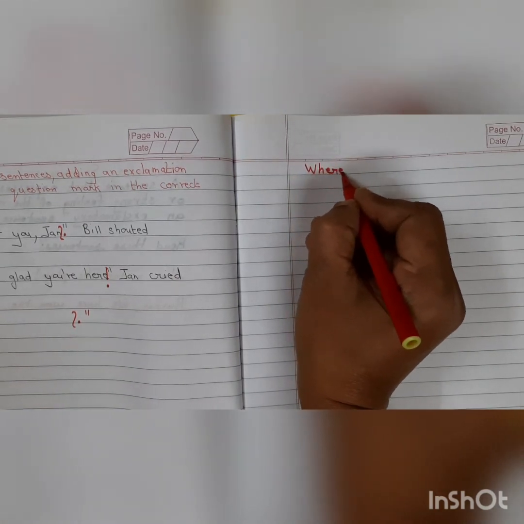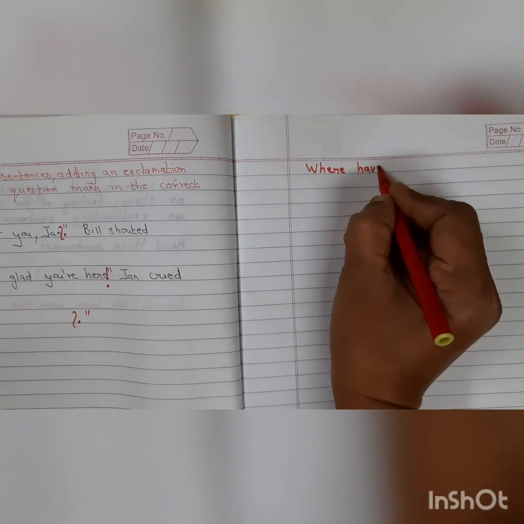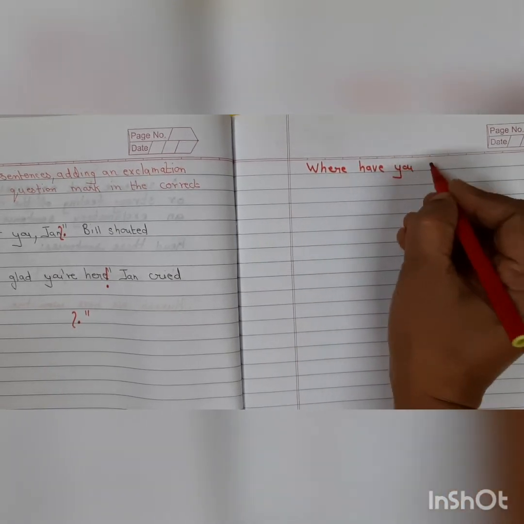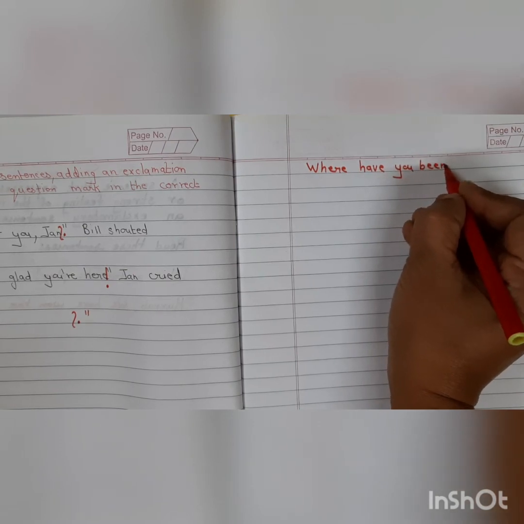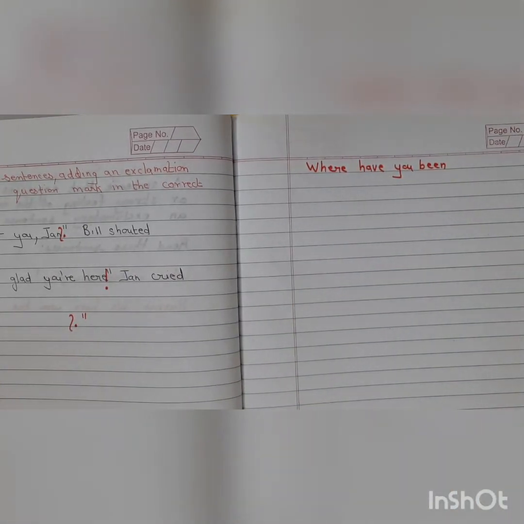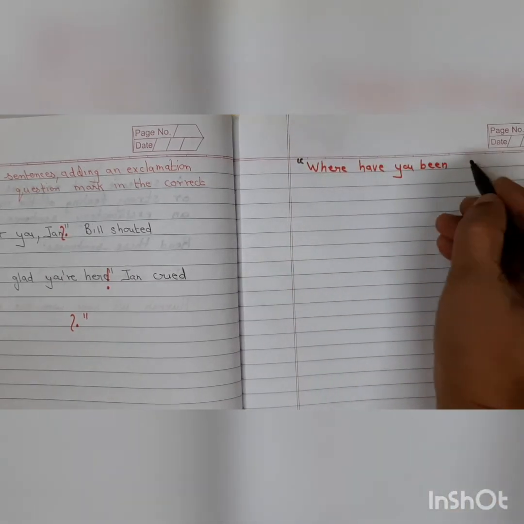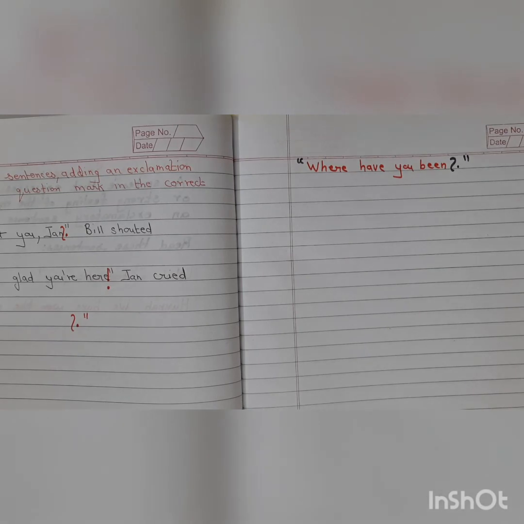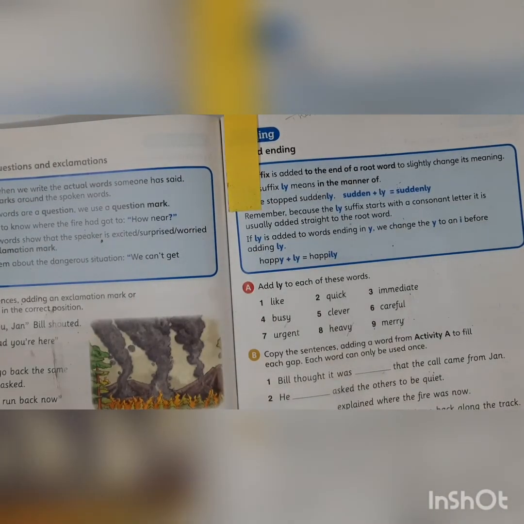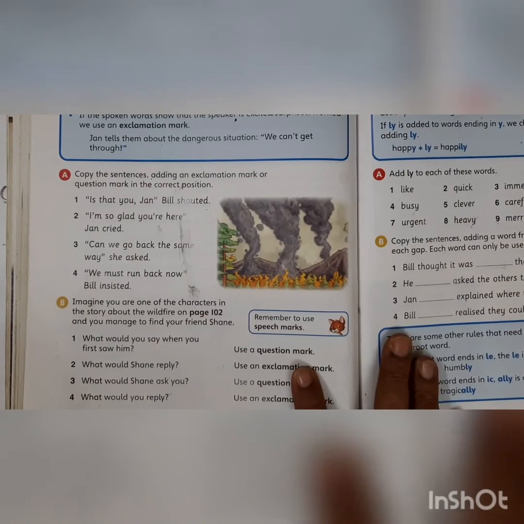Where have you been? Now children, speech marks, where do I put it? And this will be a question mark. Now children, see here, this and this. Can you see the question mark and then the speech mark? The second one is what? What would Shane reply?